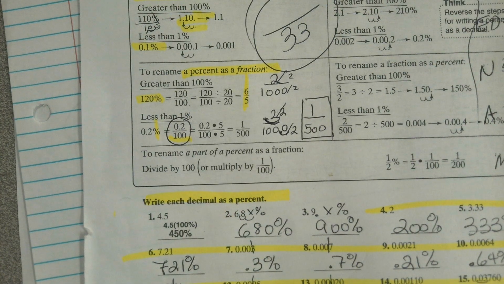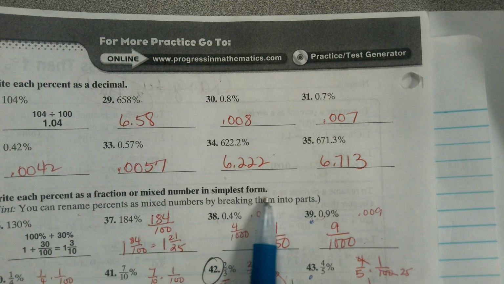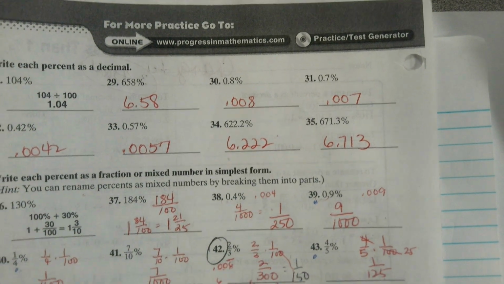So go to the back of 7-3, and I don't know where my copy is, so I just have to rewrite the problems. And we're going to look at 37 through 47. What does it say? It says, write each percent as a fraction or mixed number in simplest form.